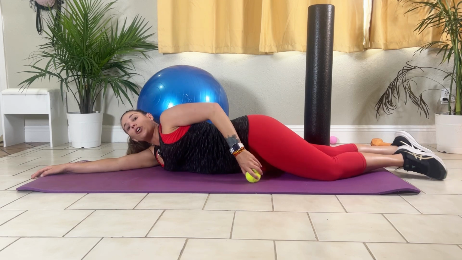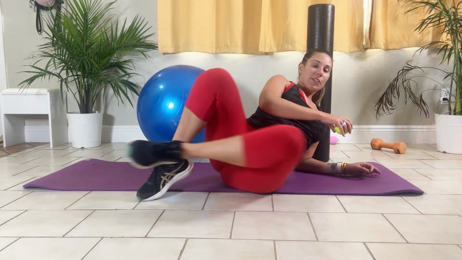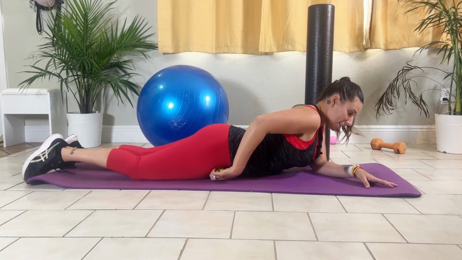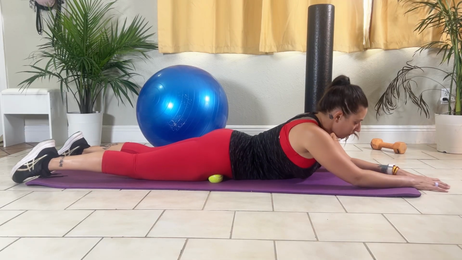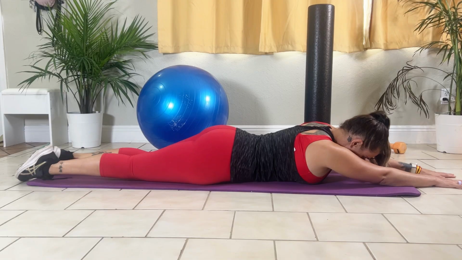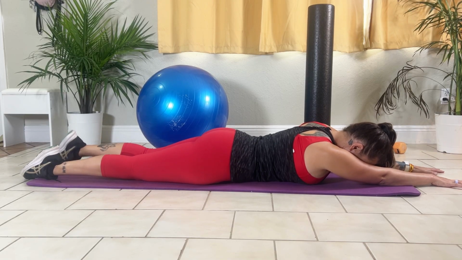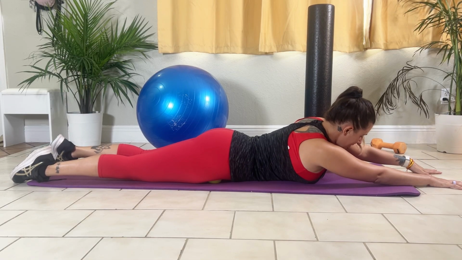Good. And then we'll go ahead and do the other side. I'm just going to turn around so that you can see me a little bit better. We get prepared on the other side, get it right where we want it, and then we hold for 30 seconds.